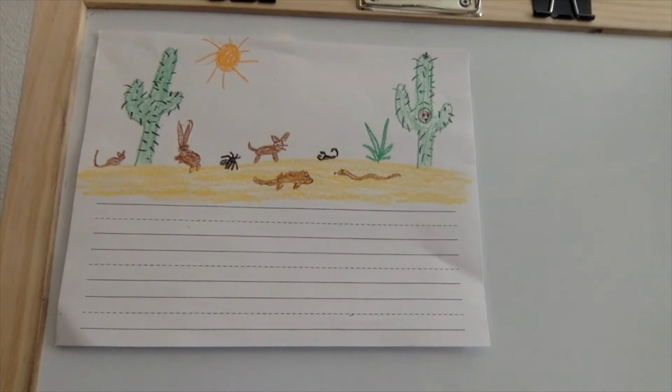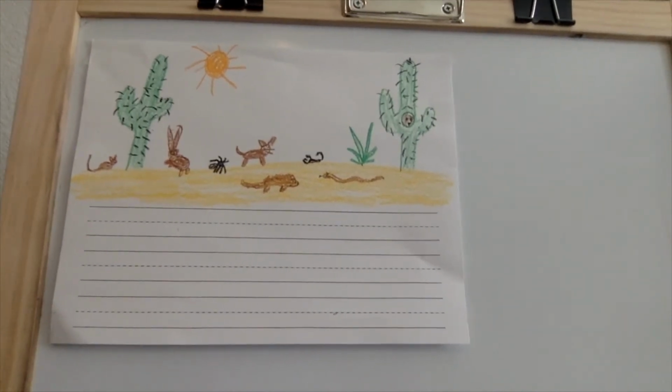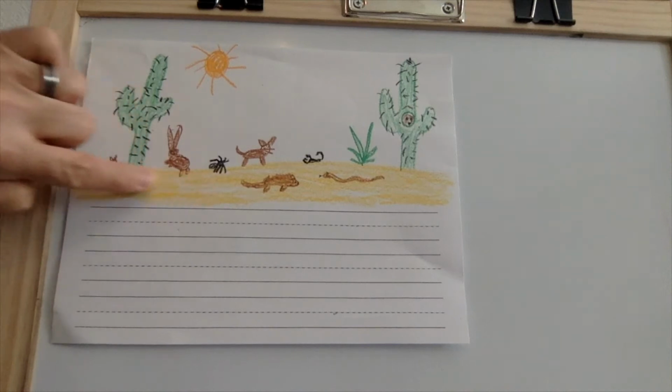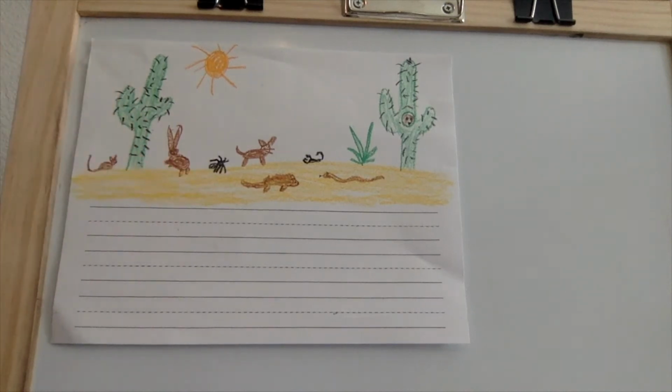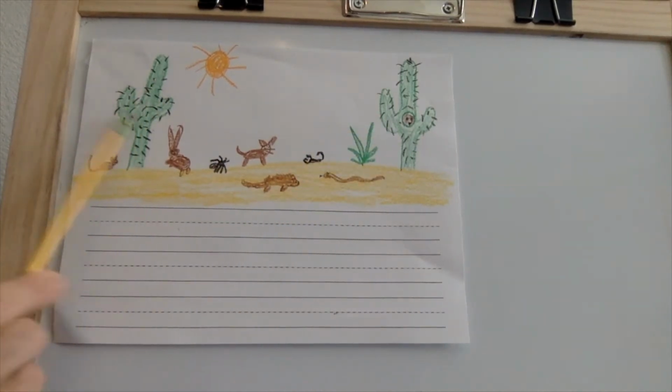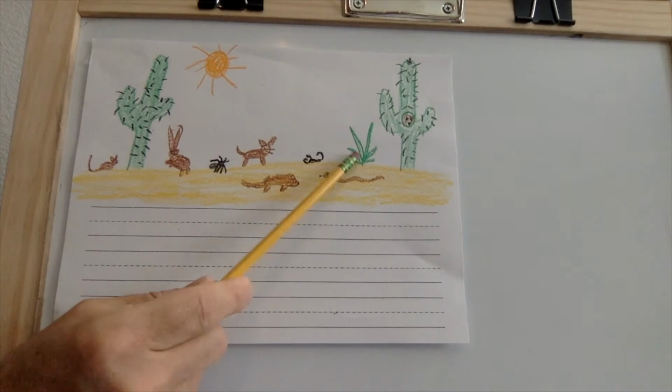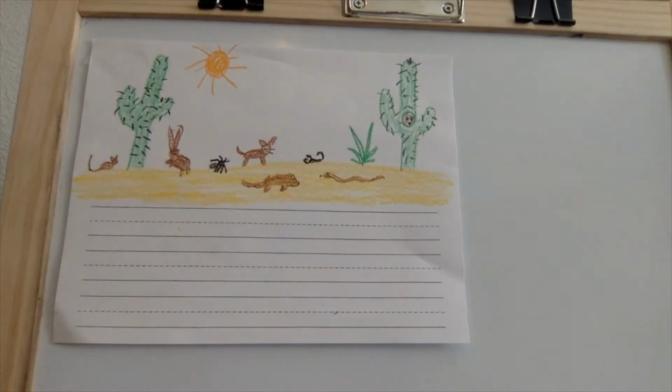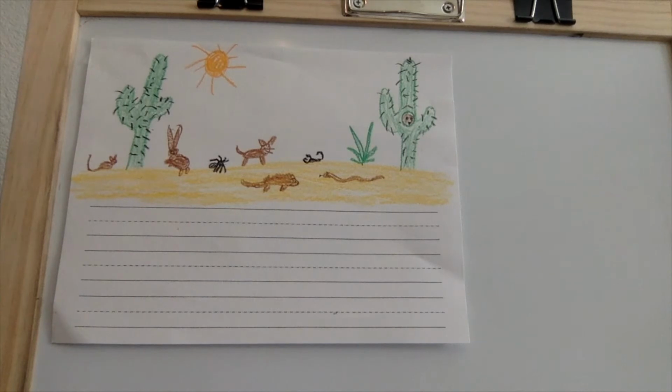Are you back? Awesome. Here's my picture of the desert habitat. Wow, what do you see? Yeah, remember a lot of sand in the desert, a lot of sand. I'll use my pencil to point. And there's a few plants like these that have little pokies on them called a cactus. And a few other plants, but not very many. And I don't see any rivers or lakes. There's not much water in the desert.